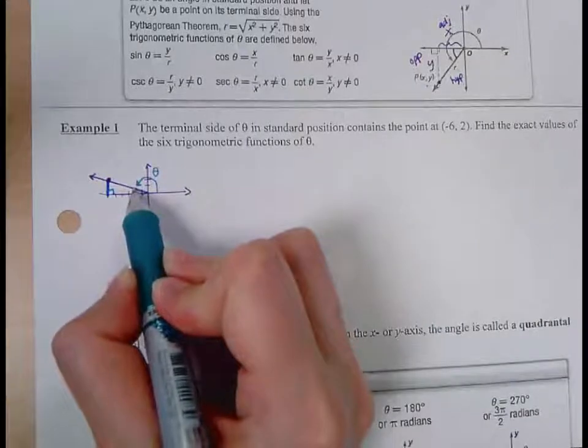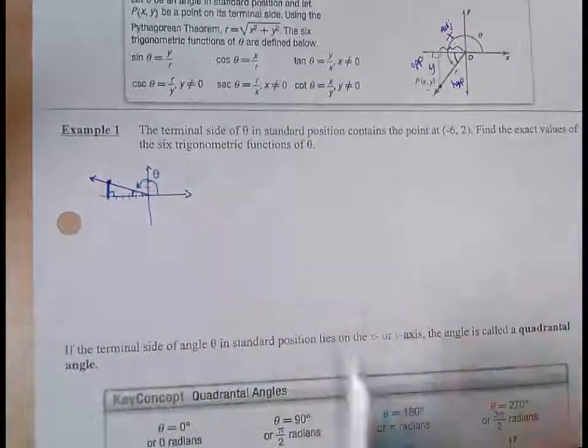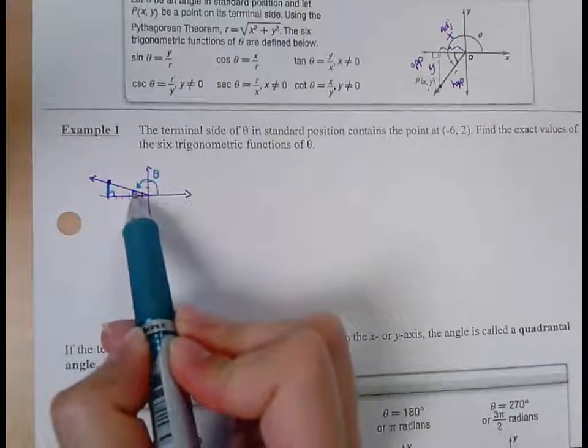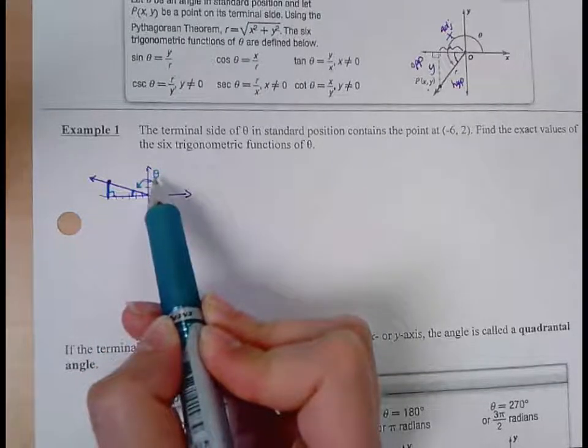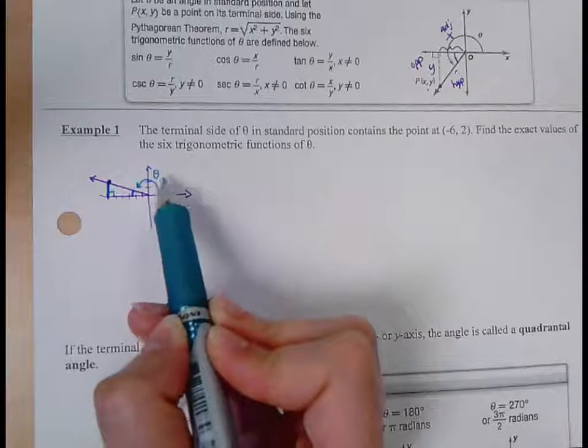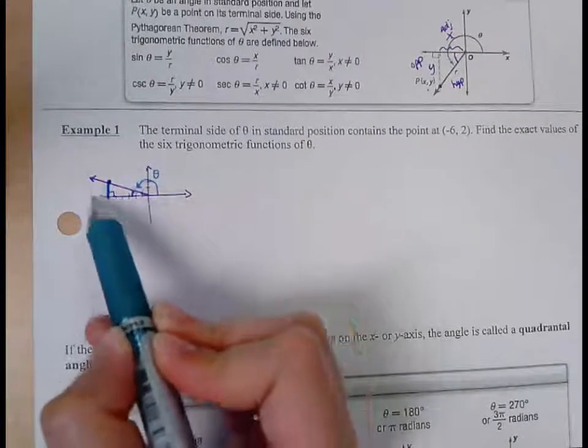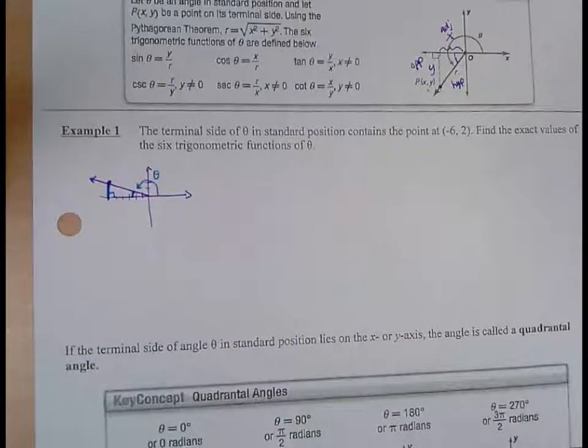And we'd be going off of this angle here. Again, I know we haven't talked about reference angles yet, but we're going off of this angle here that's corresponding to angle theta. So we are finding the 6 trig functions for angle theta using this right triangle. And then I can label the sides that I have.